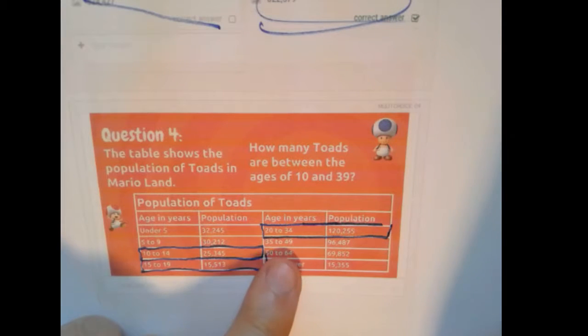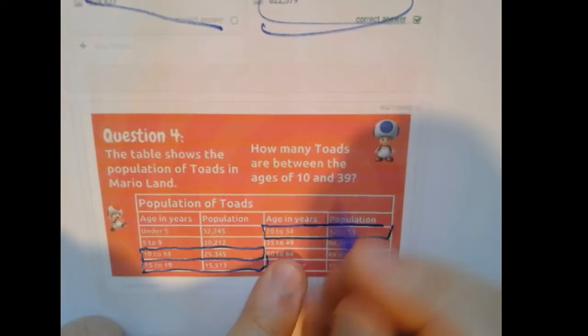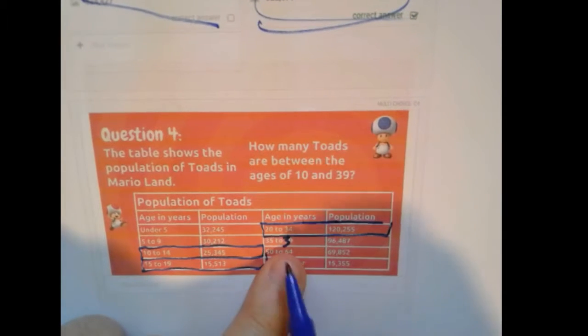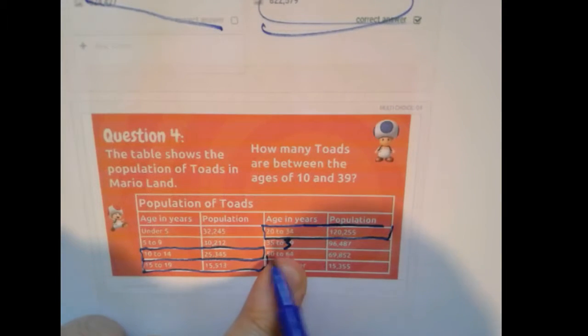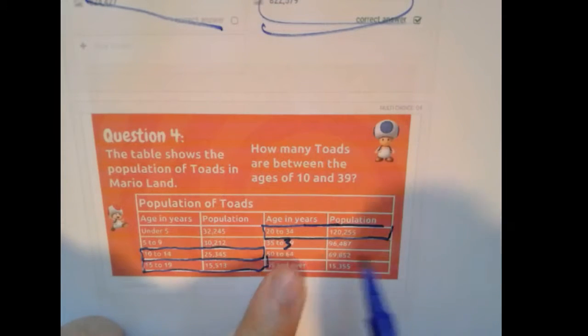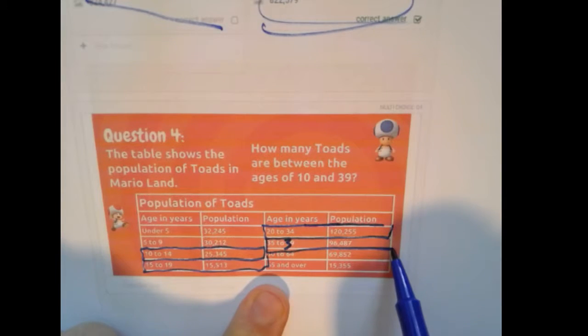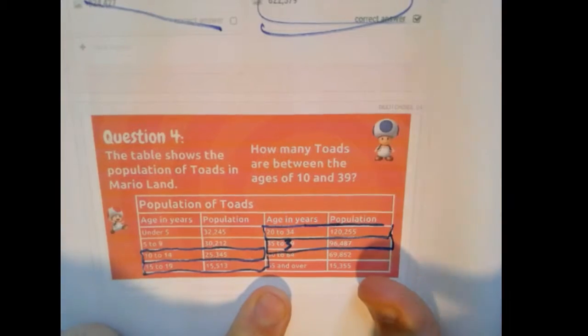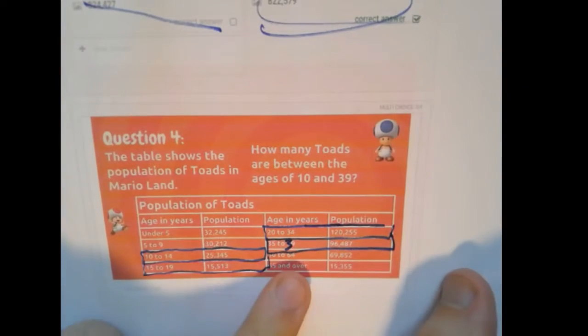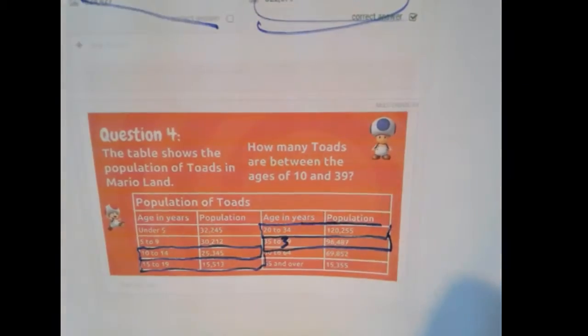As this is written, under the age of 39, we need to change that to a 39 here, so 35 to 39. We're actually going to add this group of numbers together, okay?